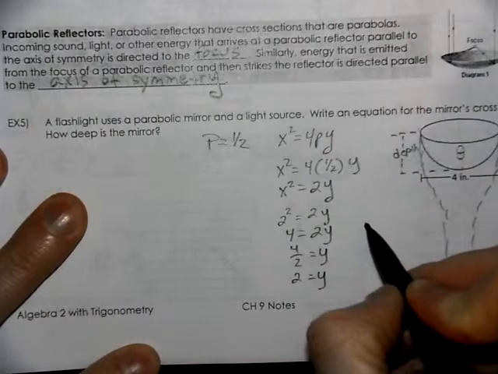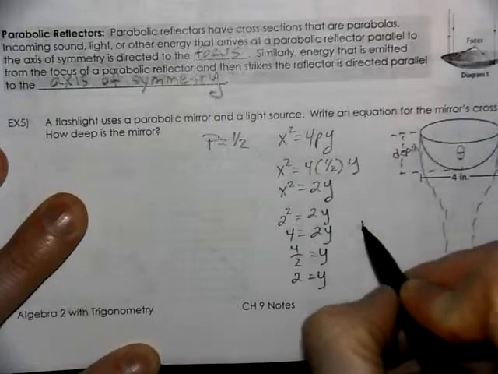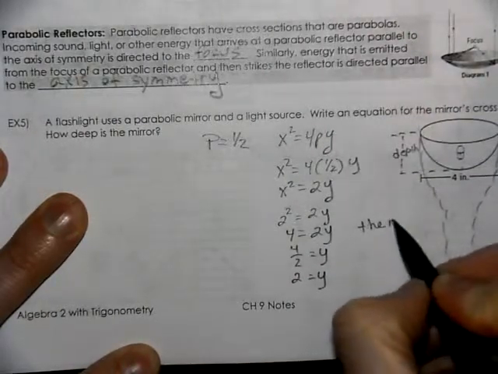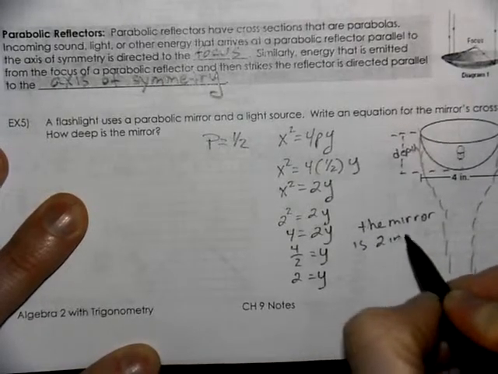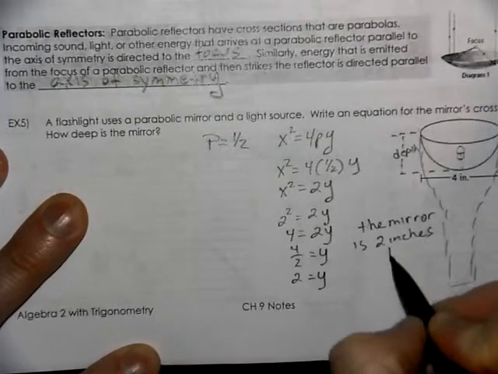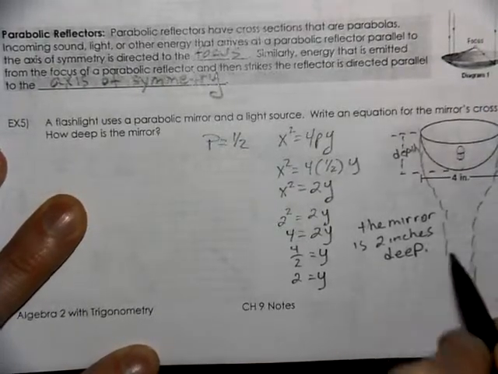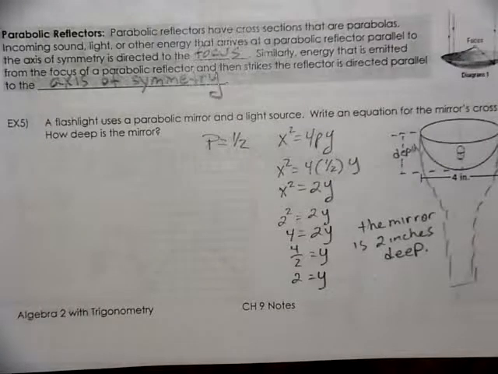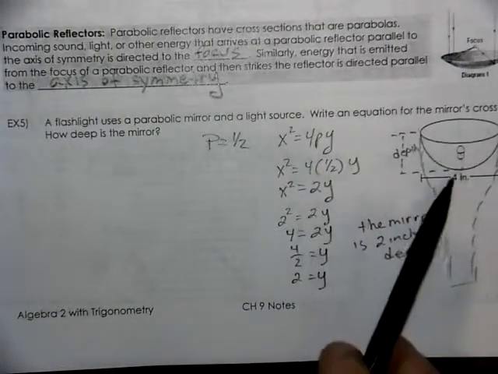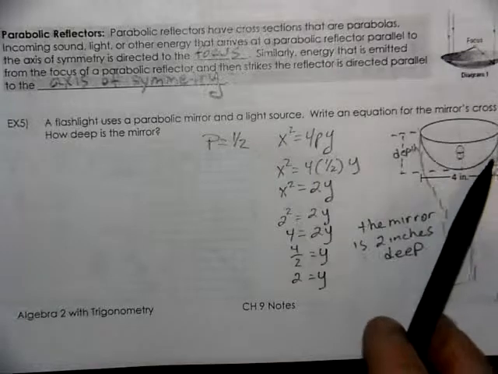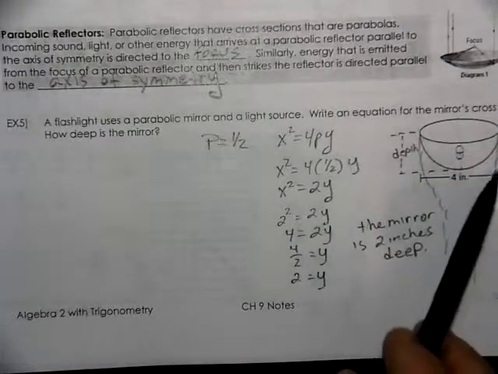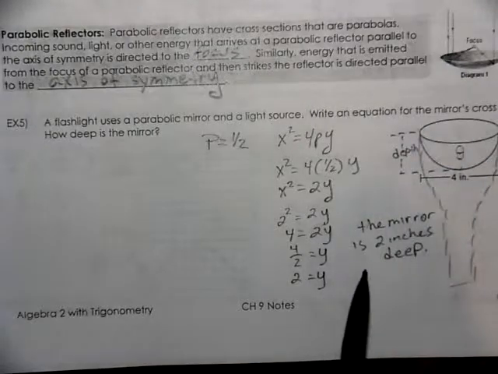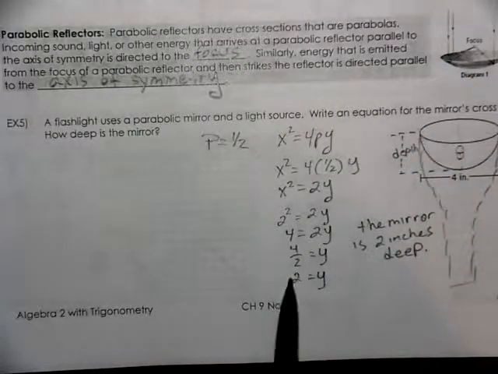So the mirror is going to be 2 inches deep. We plugged a 2, which was the distance to the side that reached our maximum value, and we could figure out what that maximum value was, and that was 2 inches. When x was 2, y happened to be 2 also.